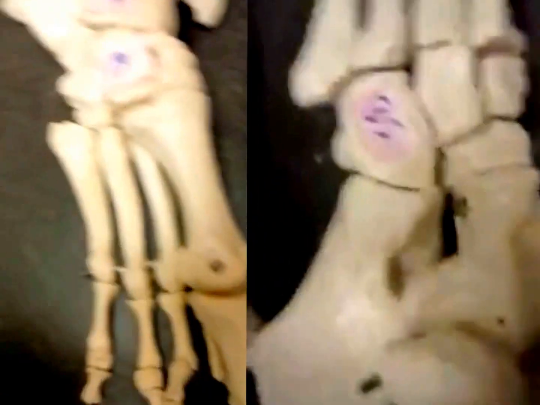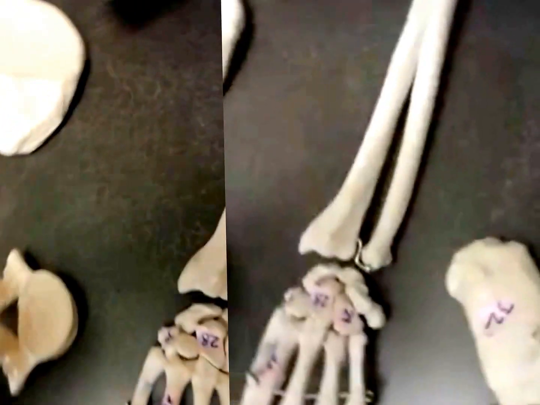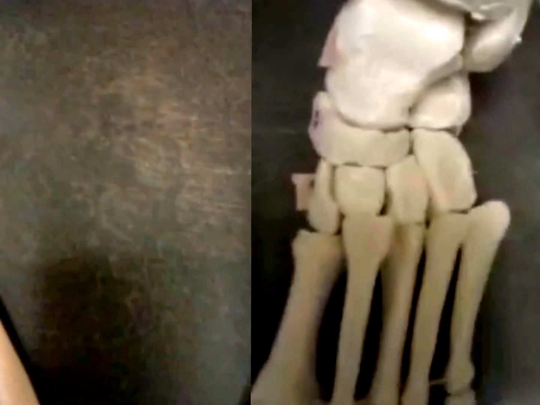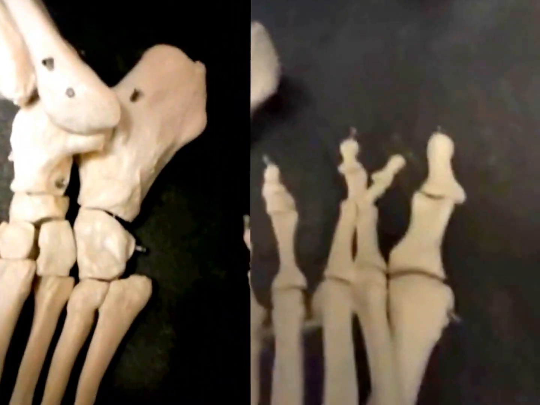The medial cuneiform. True or false? Let's get this like that for a second. Take a look there. Okay.